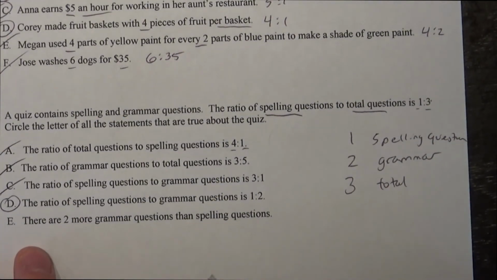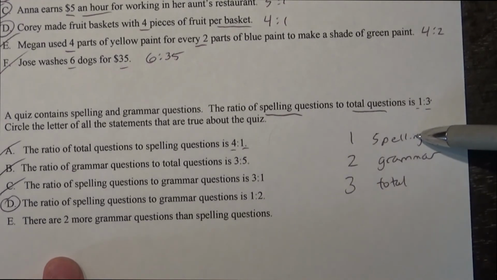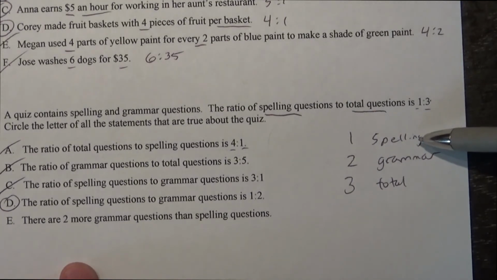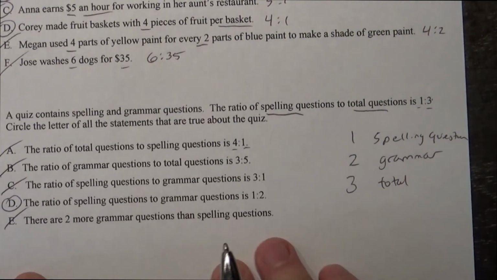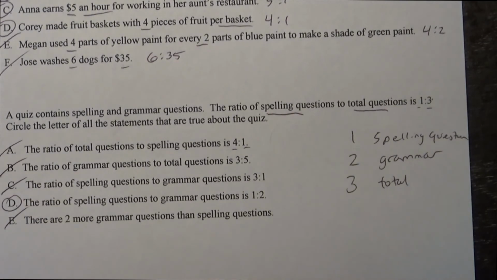And then finally, letter E, there are 2 more grammar questions than spelling questions. Let me look at it. Here's the spelling questions. Do I have 2 more? That would mean there's 3 grammar questions. No, I only have 1 more. So it can't be letter E. So I only have 1 answer choice here, and it's D for our study guide. But again, keep in mind that on our unit test coming up, there's going to be more than 1 answer for numbers 9 and 10.